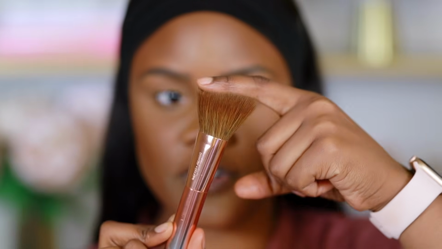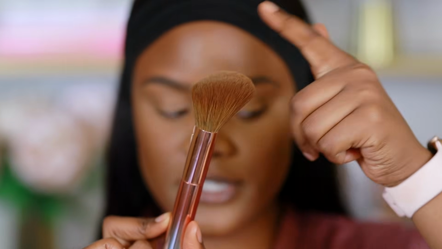So there's two types of brushes that I like to use with blush. It doesn't really matter which one you use, but I like to use this Sephora blush. This is an angle brush as well, so it kind of curves on the side. Very similar to the contour brush, but this one is bigger and fluffier. With blush, you definitely want to use a fluffy brush because it's going to pick up the pigment and lay it really well on your skin.